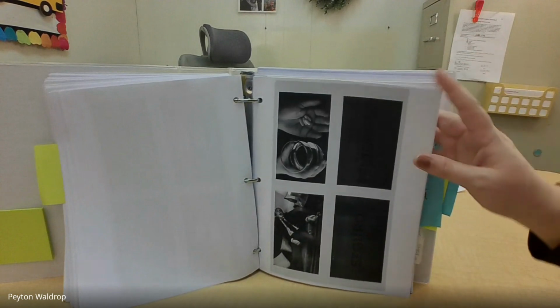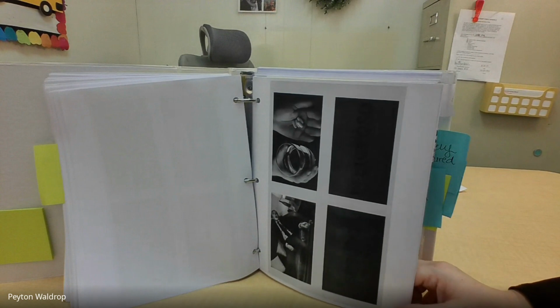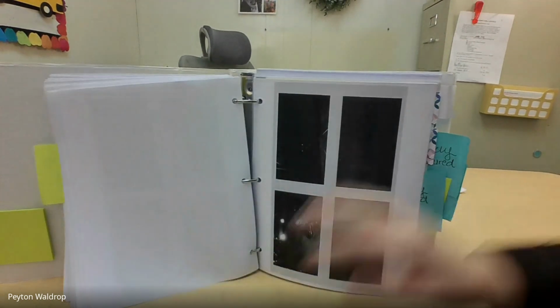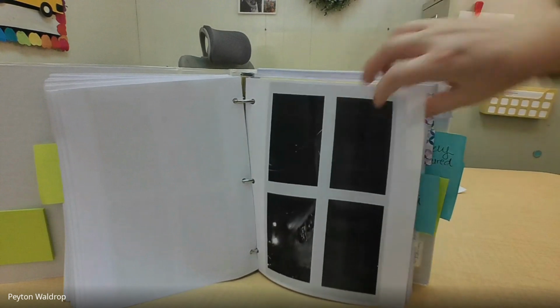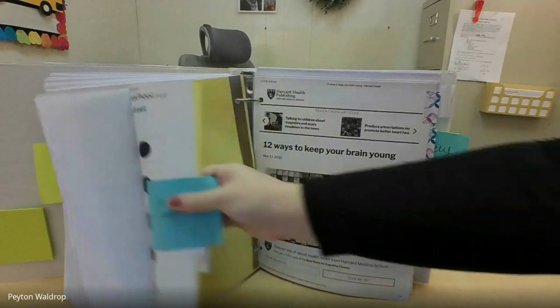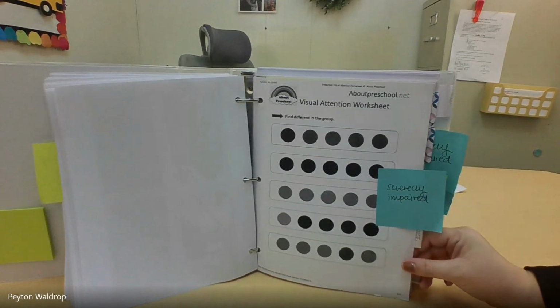This is perfect for our Spanish speaking population because it is in their native language. I also have a severely impaired activity where they have to find which one is different in the group.